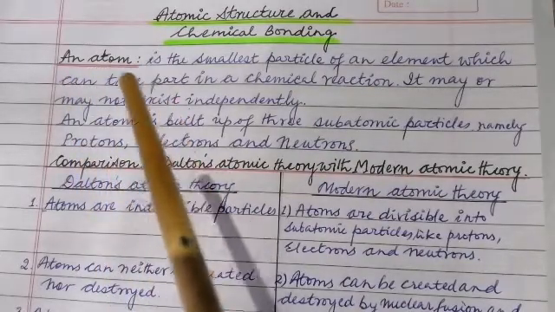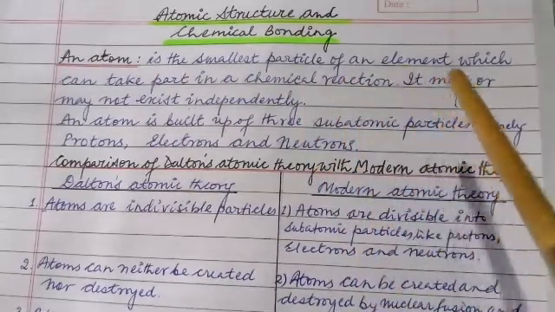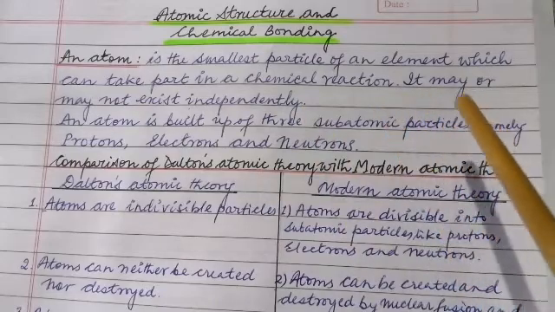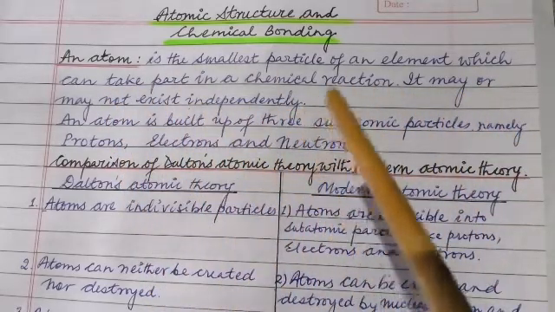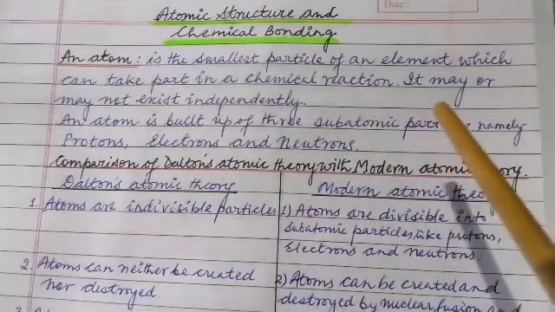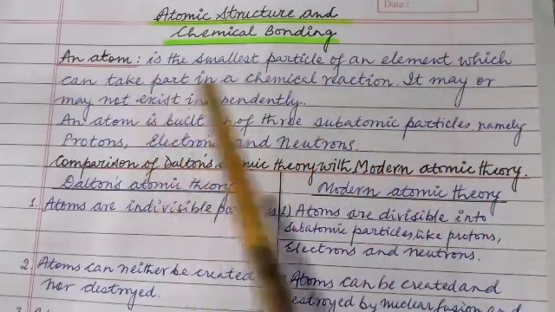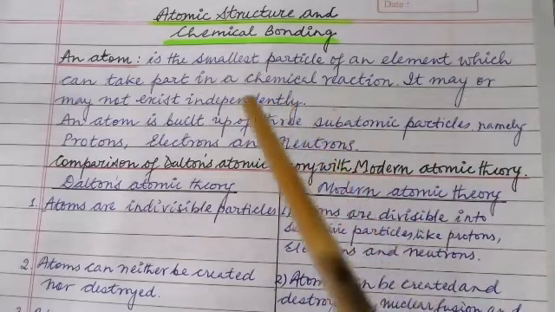An atom, how do I define it? It is the smallest particle of an element which can take part in a chemical reaction. It may or may not exist independently. You have already studied that a molecule is capable of independent existence, whereas an atom may or may not exist independently.